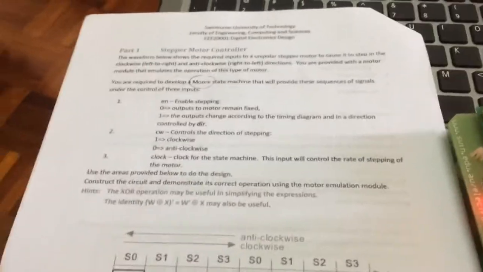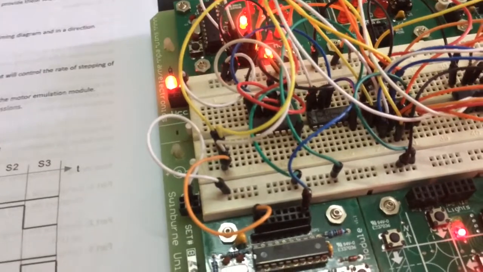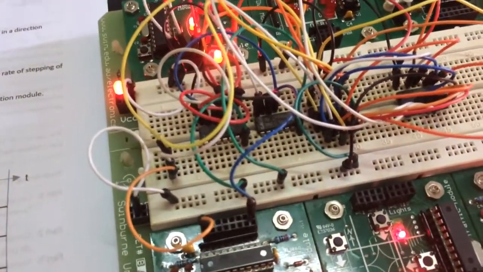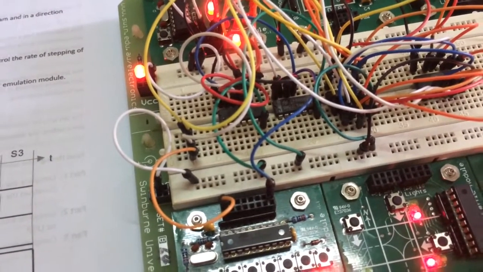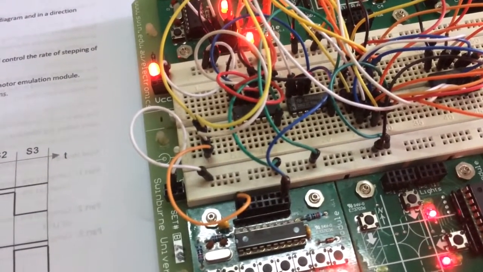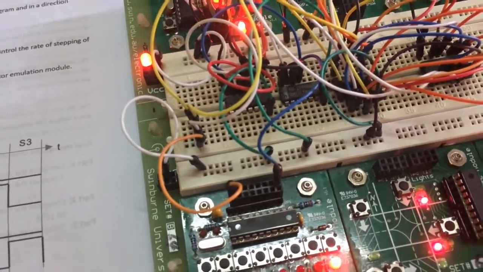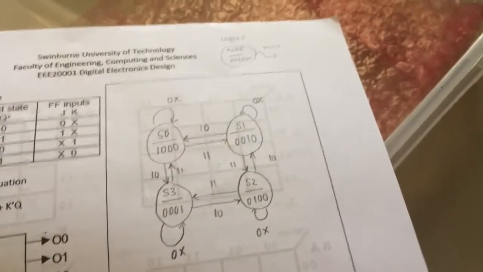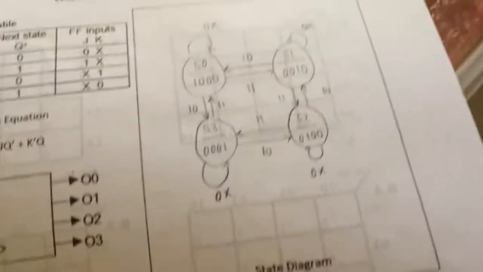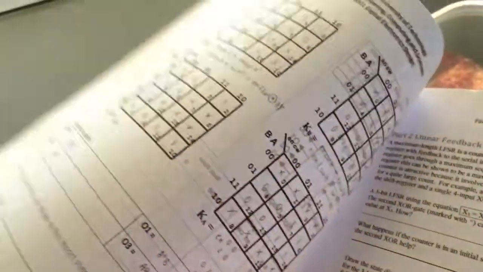For this circuit, we are using 4 ICs, which are the 107 JK flip-flop, the 86 2-input exclusive OR gate, the 00 2-input NAND gate, and the 02 2-input NOR gate. As can be seen here, the state diagram is constructed after the truth table and the K-map here.